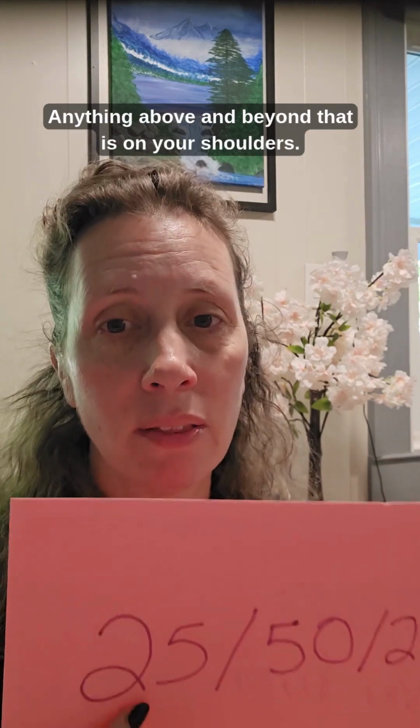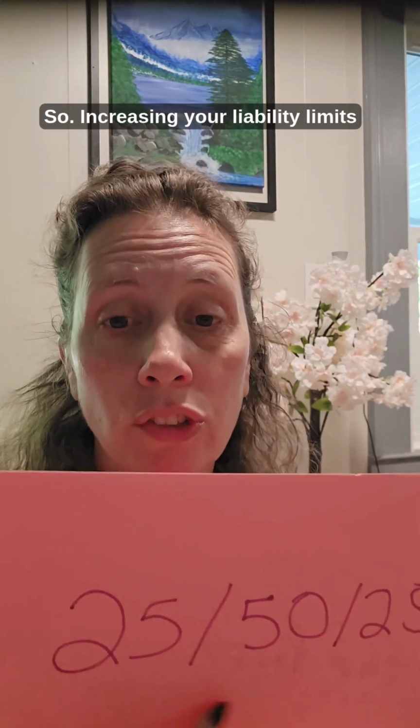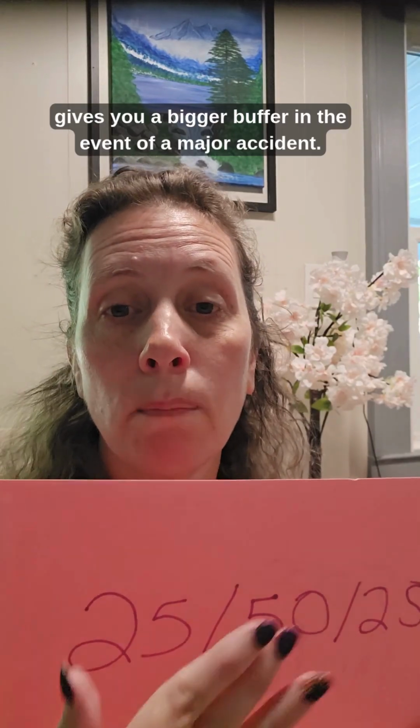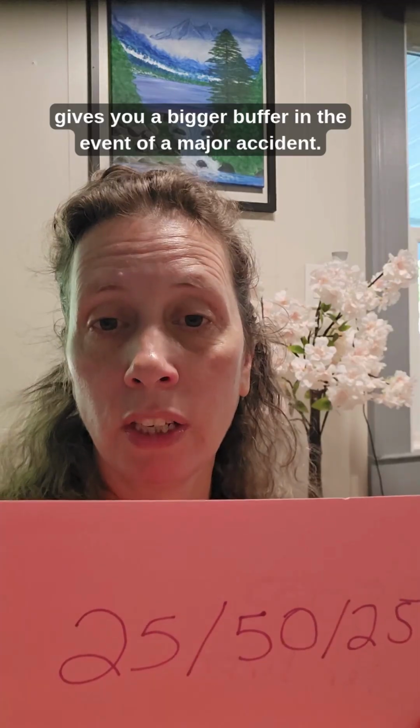Anything above and beyond that is on your shoulders. So, increasing your liability limits gives you a bigger buffer in the event of a major accident.